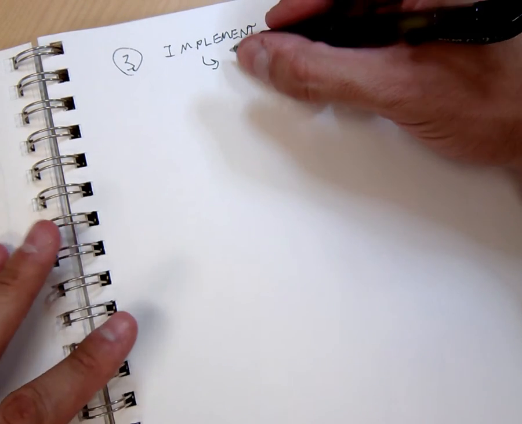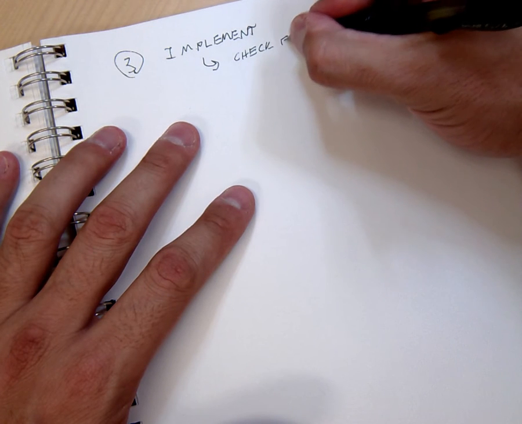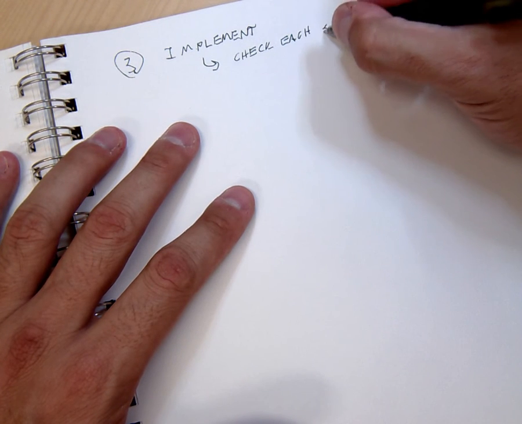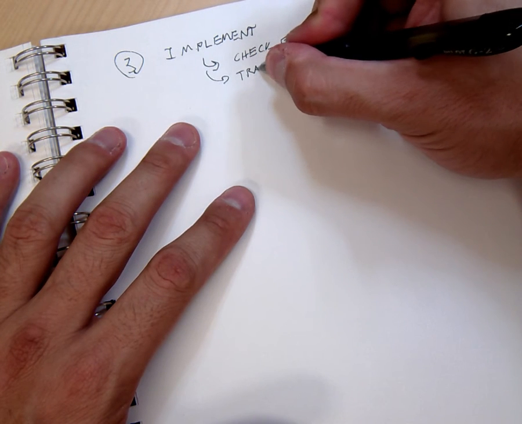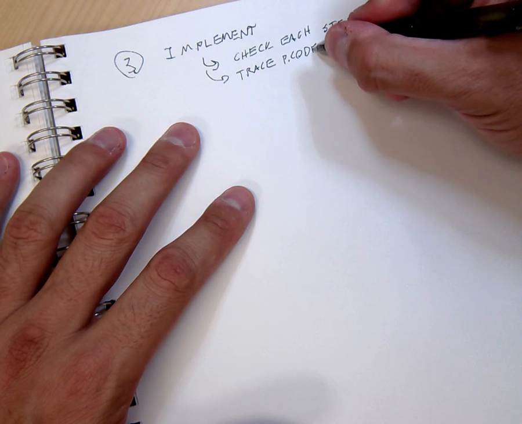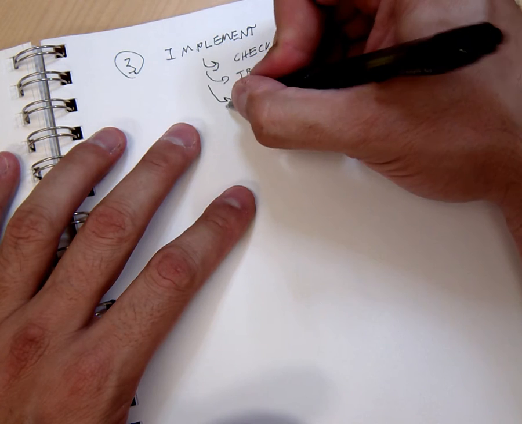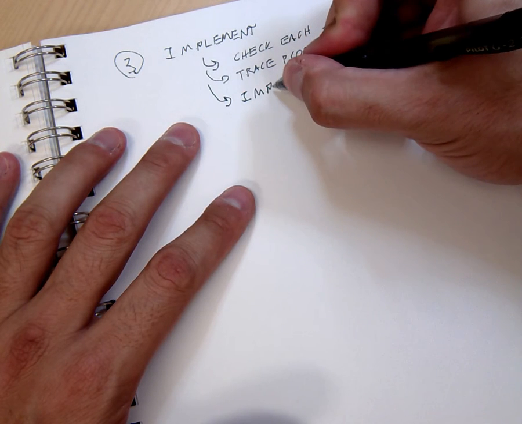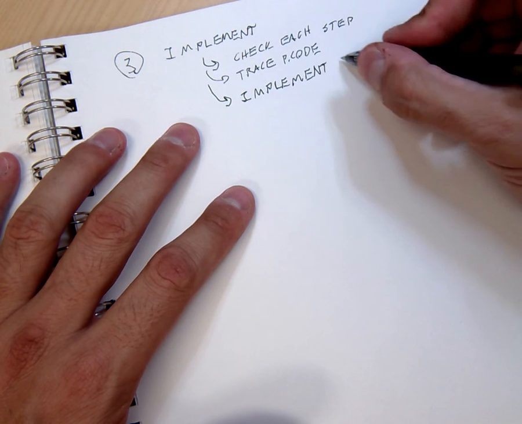All right, so carry it out, so check each step, in detail. If it's in pseudocode and you want to, you could trace the execution, trace the code, trace the pseudocode. If you want to, you could implement all or in part in the language of your choice, because we're talking about computer science here.